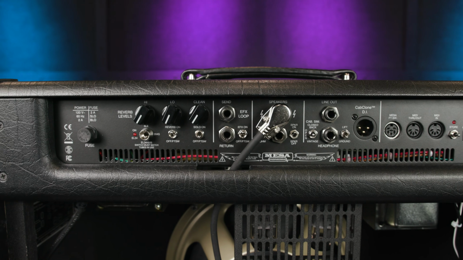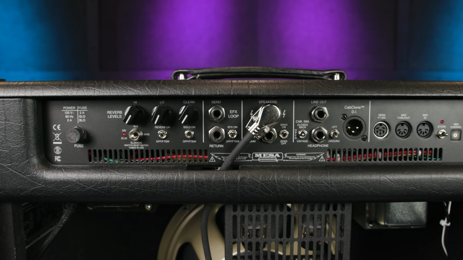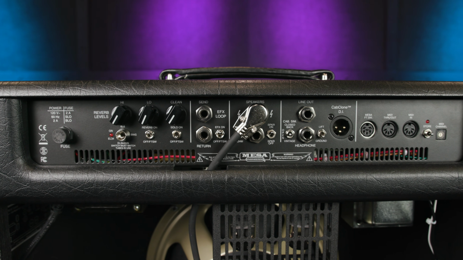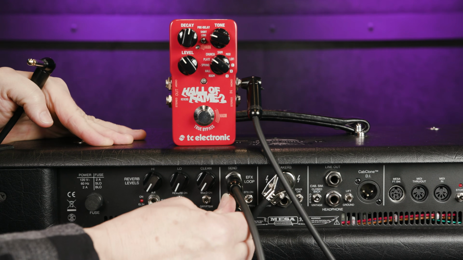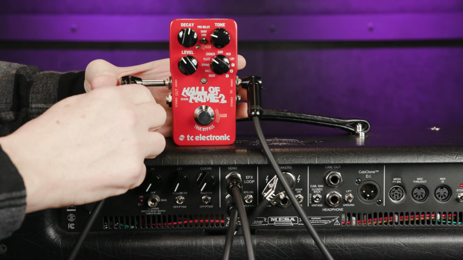So an effects loop allows you to place effects pedals or processors after the preamp section, between the preamp and power amp. Most effects loops allow you to plug in your effects and play. There's normally an effects send and return jack. Send goes into the input of the effect, and the effect's output goes to the return.